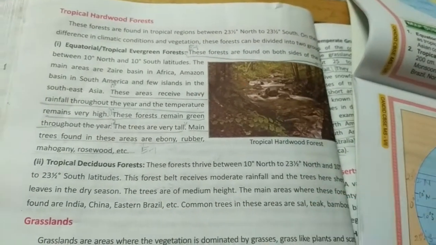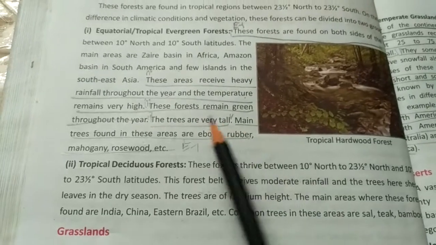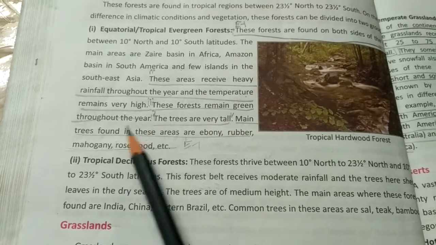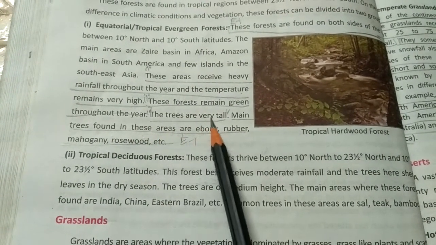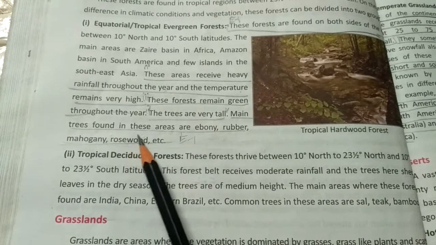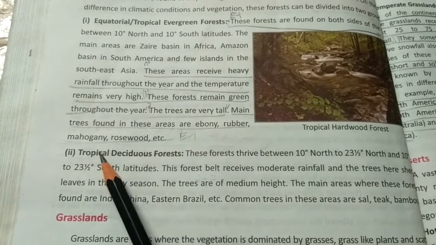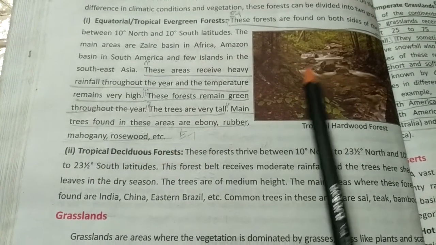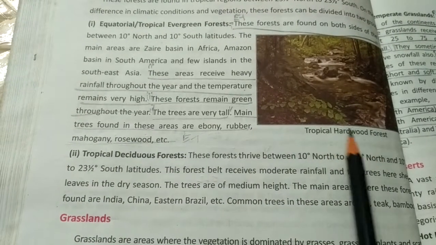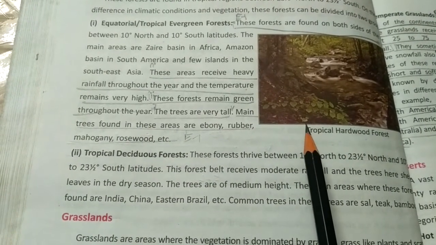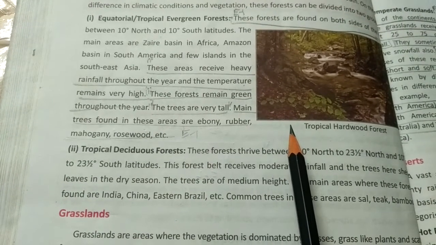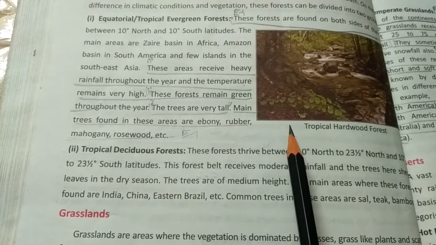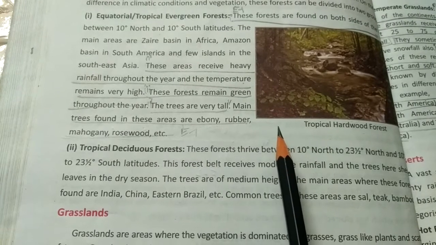These forests remain green throughout the year. The trees are very tall. The main trees found in these areas are ebony, rubber, mahogany, rosewood, etc. Look at the area. We can consider the Amazon basin as a tropical hardwood forest, where, because of heavy rainfall, the forests are quite evergreen throughout the year.